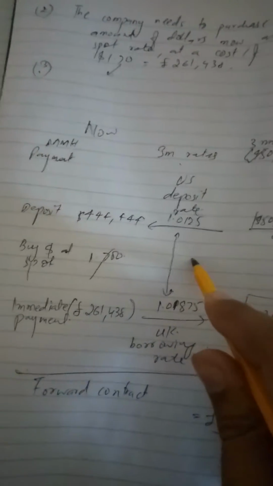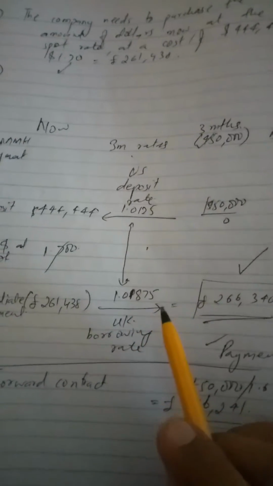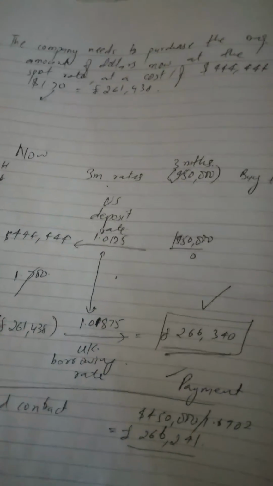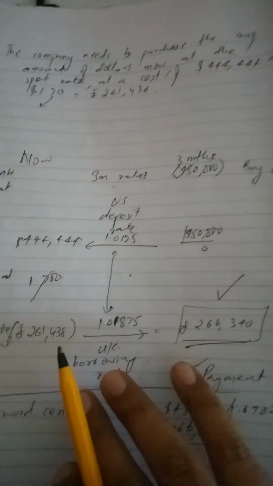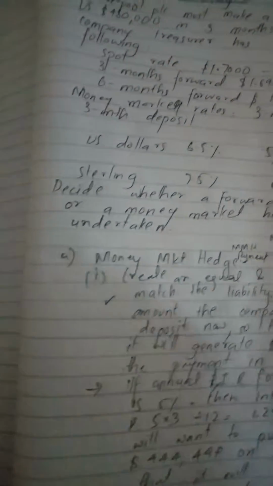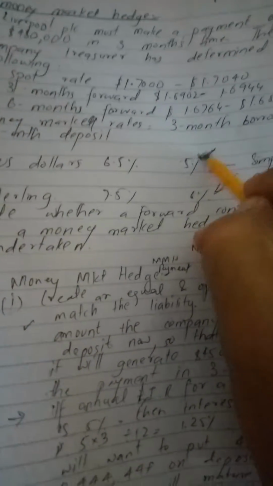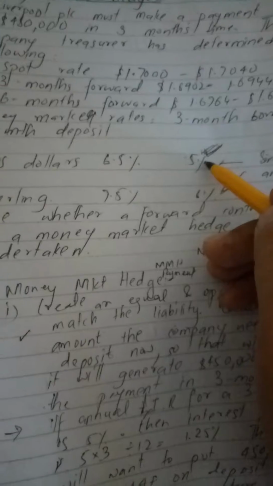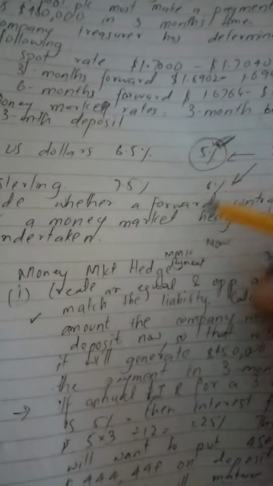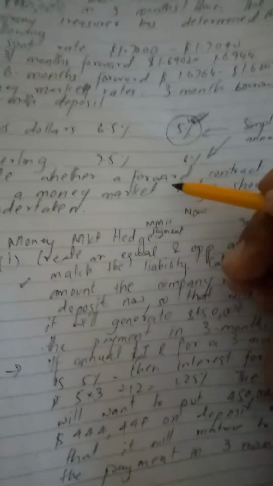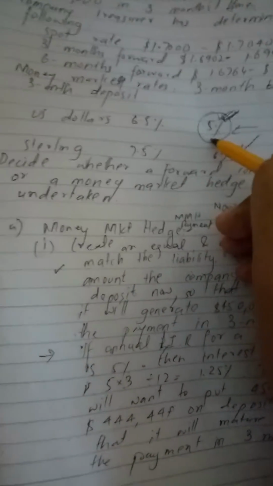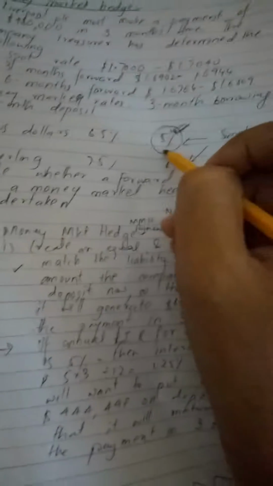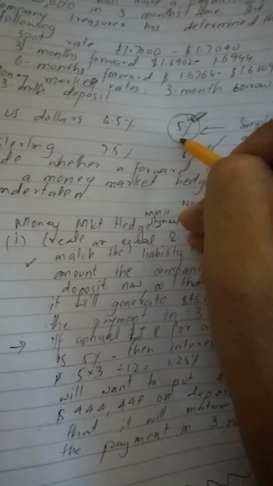Obtaining the interest rate for a 3-month deposit, we know the 3-month deposit rate of the US dollar is 5%, because the bank would accept that low price.